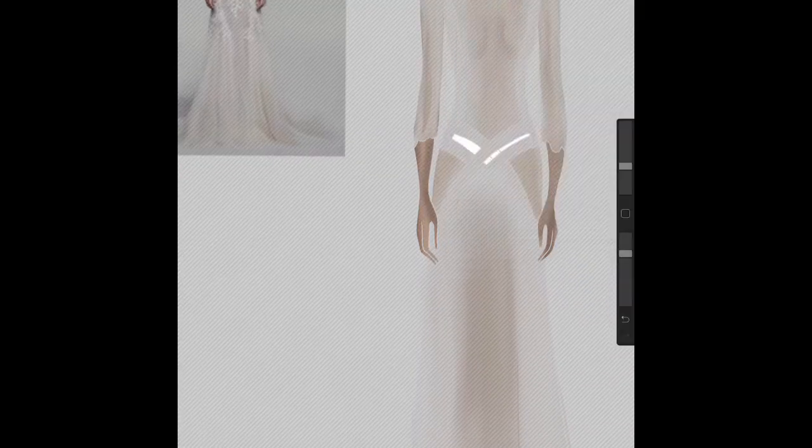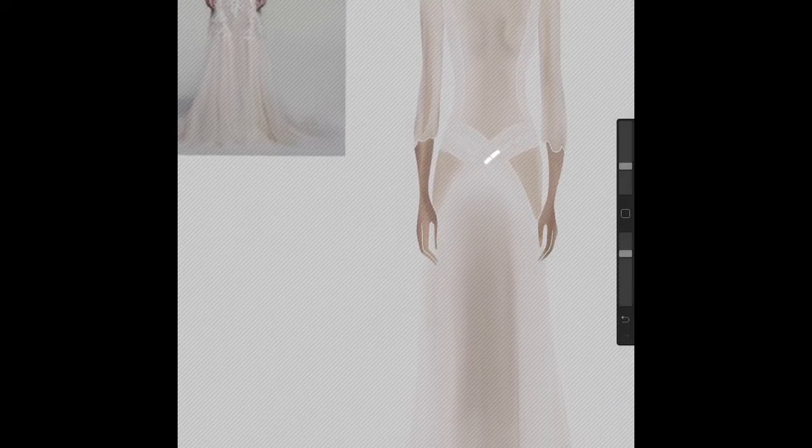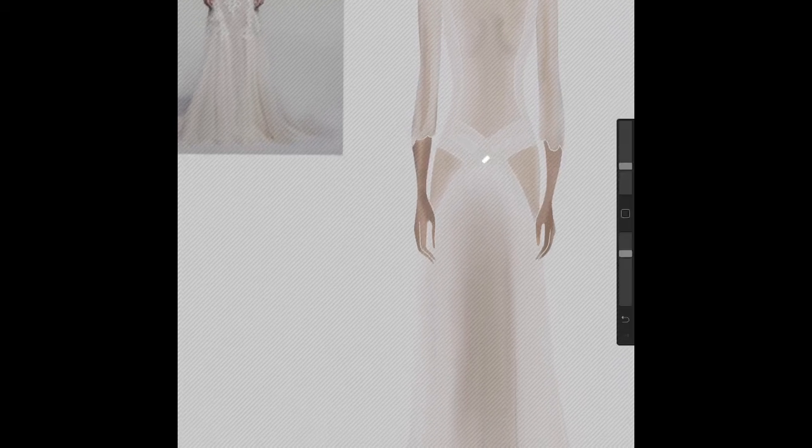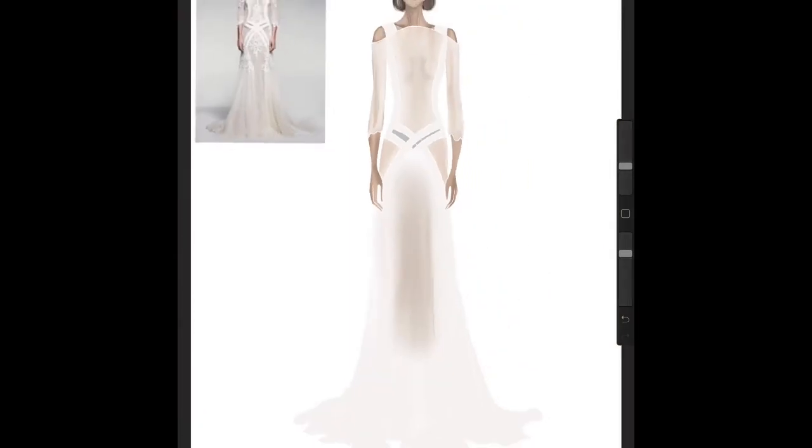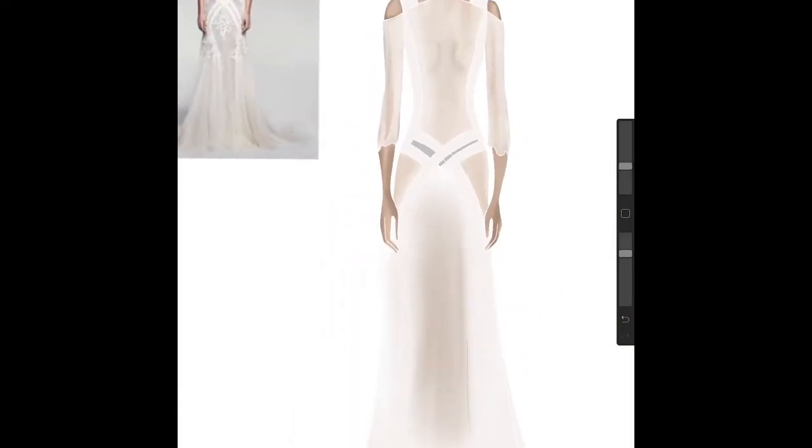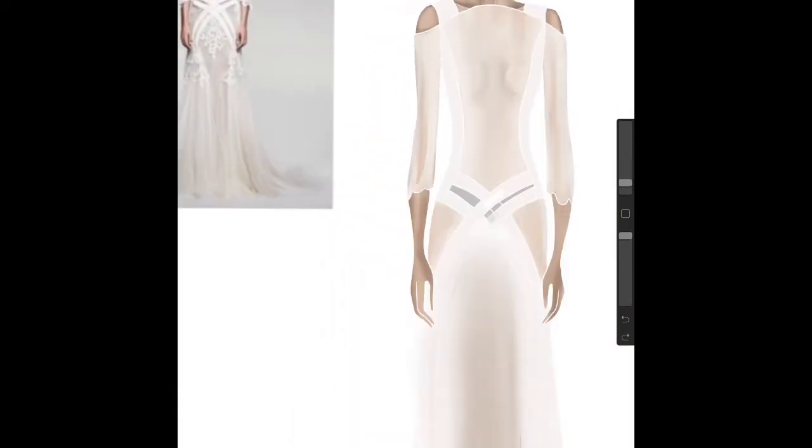I'm just going to put a gray in between the ribbons because the ribbons are sewn onto the dress. And that means there'll be a shadow underneath, and I find that really important to sort of show. Also, just to quickly indicate that the ribbons are braided, like so.